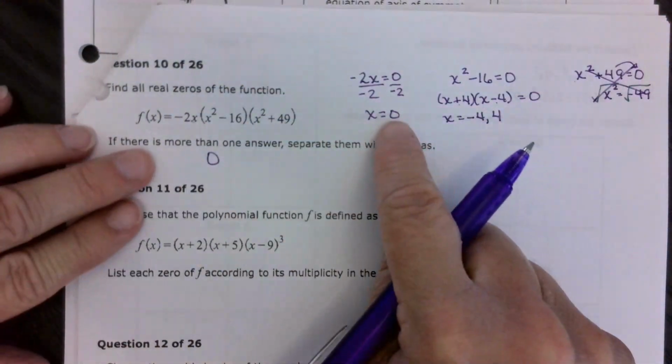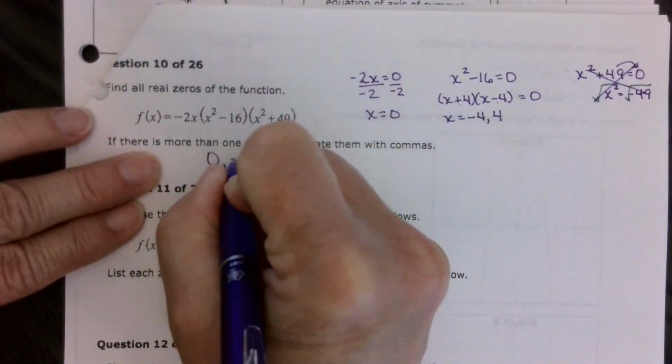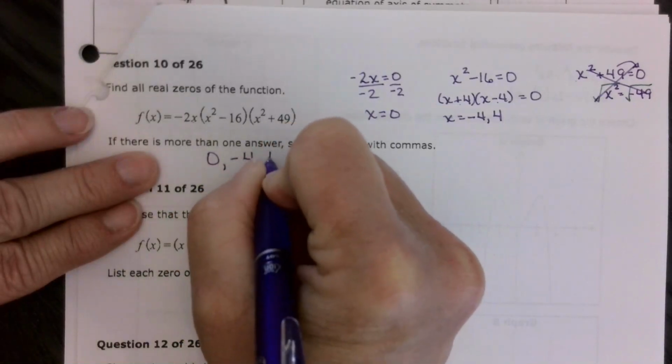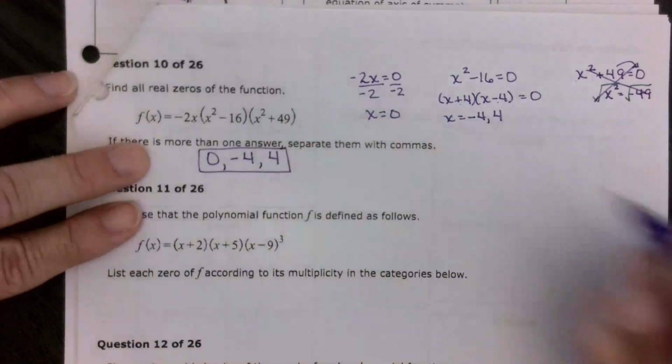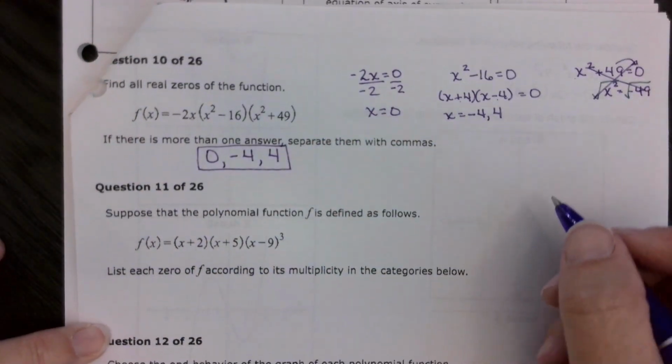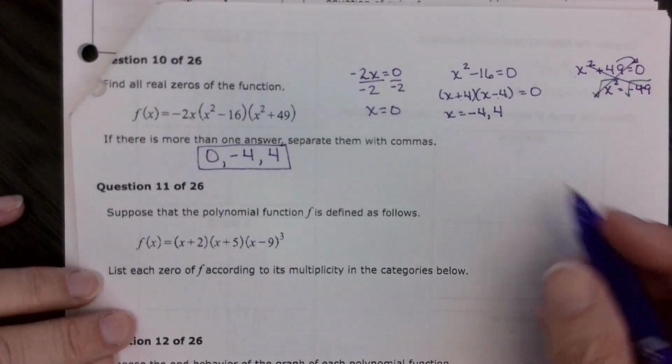So our zeros are 0, negative 4, and 4. And I really technically should put that in order: negative 4, 0, and 4, but I don't really care. Okay, and that was all on that one.